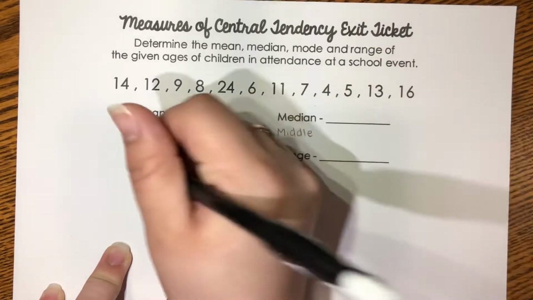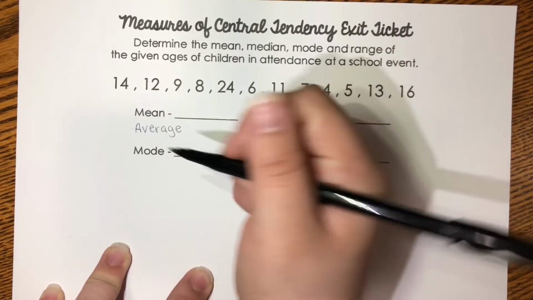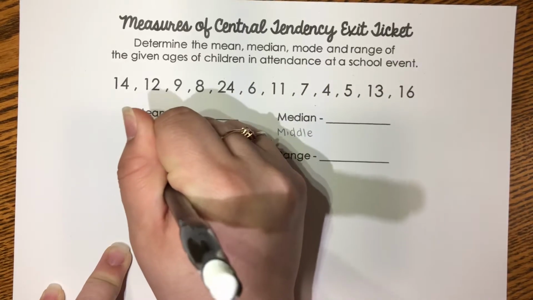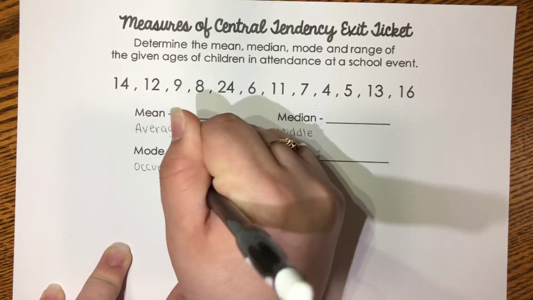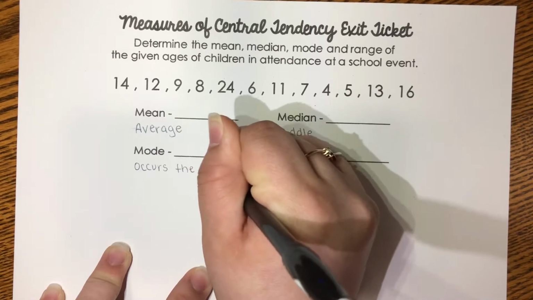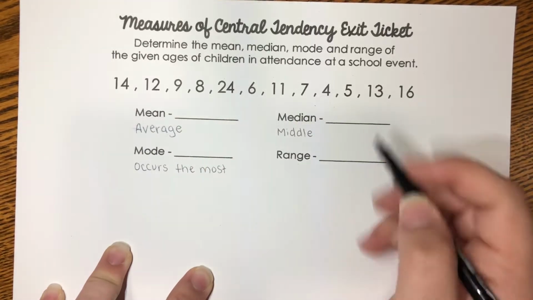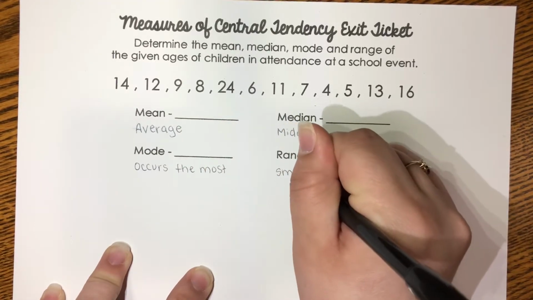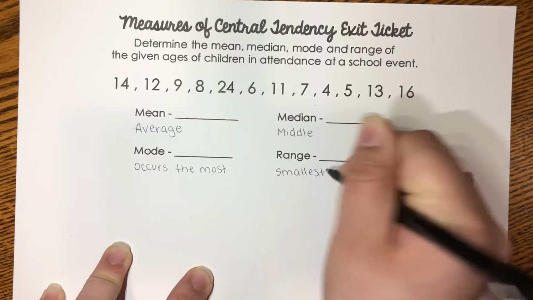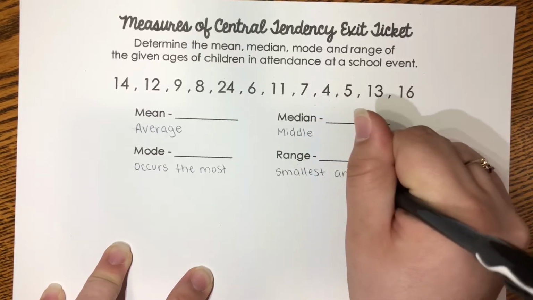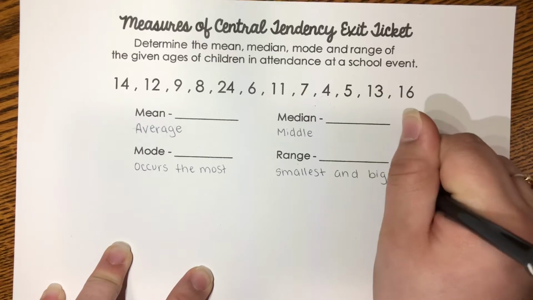Our mode is which number occurs the most often. And our range is our smallest and biggest number of our data.